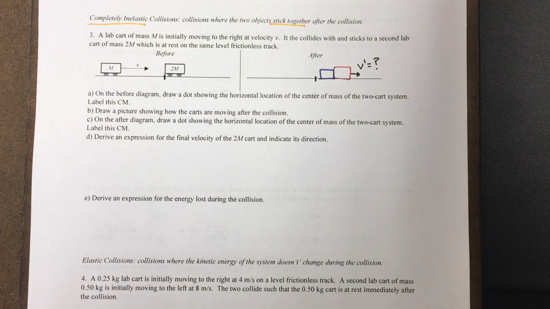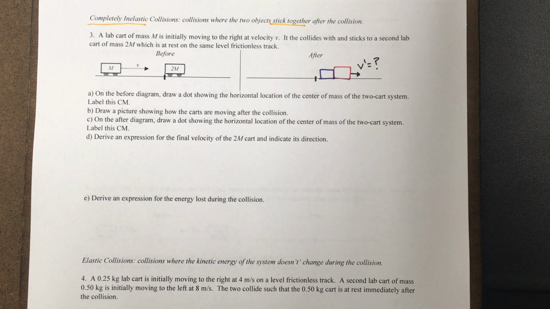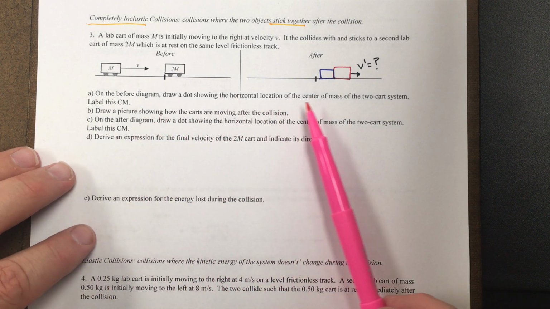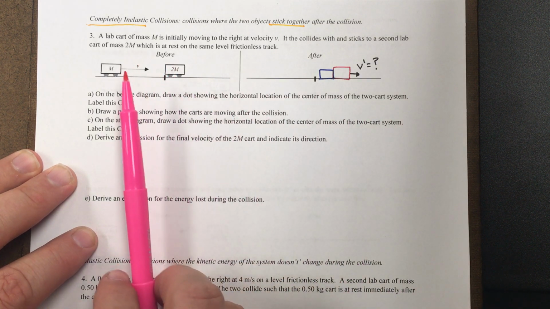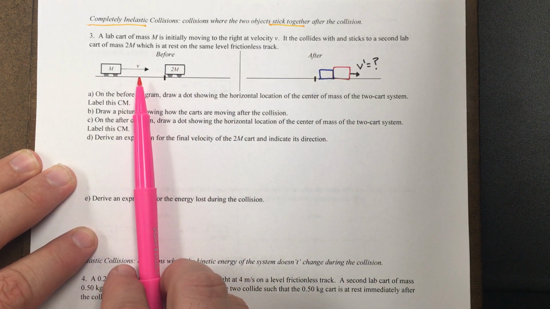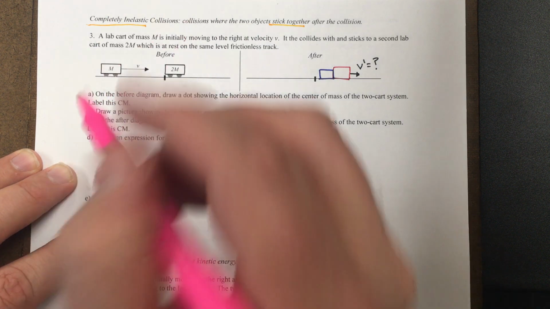I'm guessing that's something I'm going to be asked to find in just a second. And I don't need a subscript because there's only one thing at this point. They're both stuck together. So again, we're going to play that game where we draw the horizontal location of the center of mass of the two-cart system. It probably would not be directly in between them, but it would be shifted a little bit more towards the heavier cart.